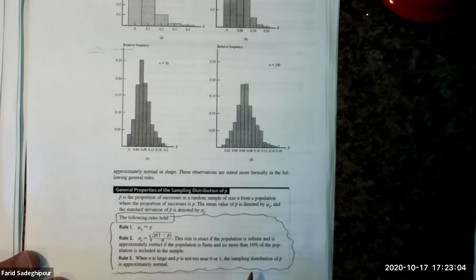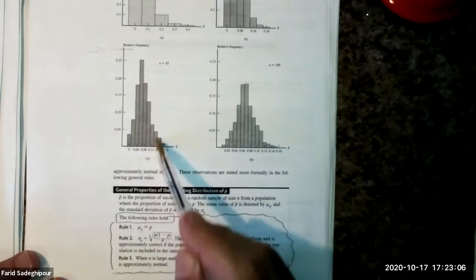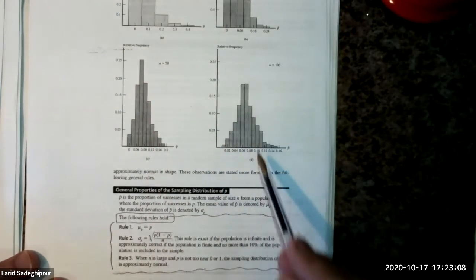When N is large and P is not near 0 or 1, the sampling distribution is normal. So it's important to remember that this proportion P must not be close to 0% or 100%, and N must be large in order to have a normal distribution. It's like a bell-shaped normal.